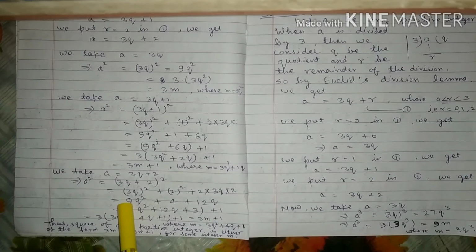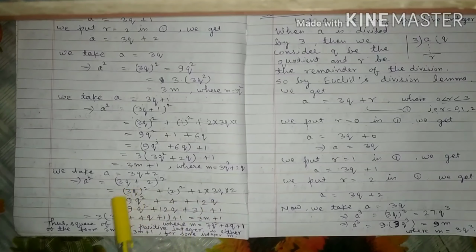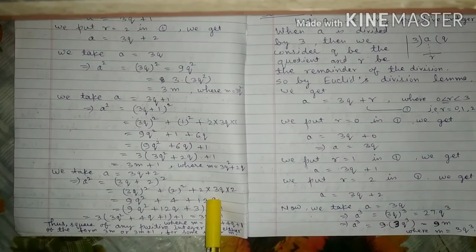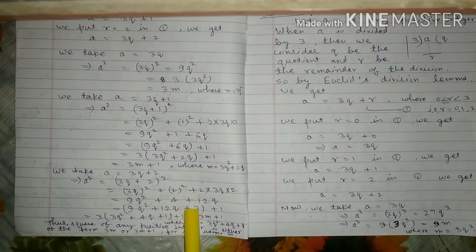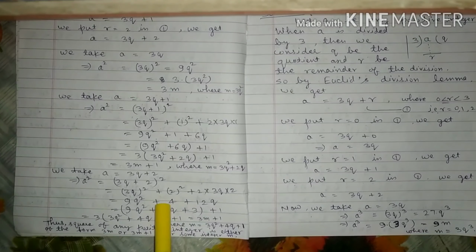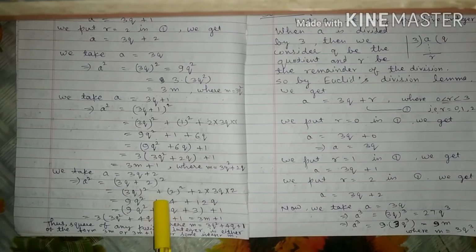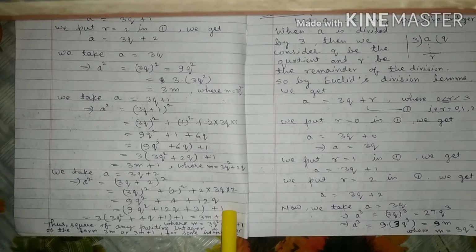We write 9q square and 12q in the bracket, 9q square plus 12q plus 3, and 4 is split into 3 and 1. So in this bracket we write 9q square plus 12q plus 3, plus 1.